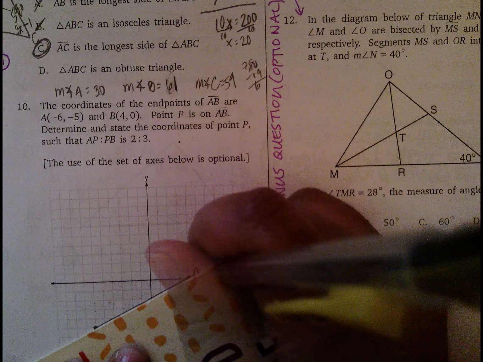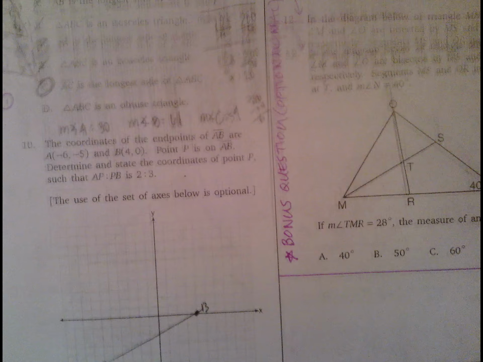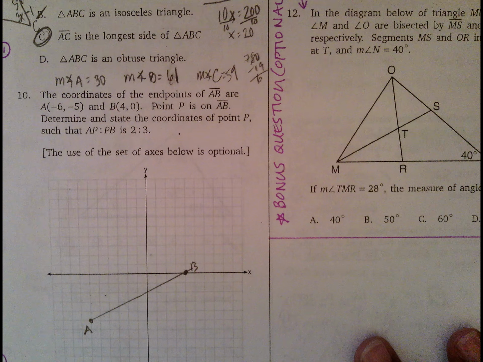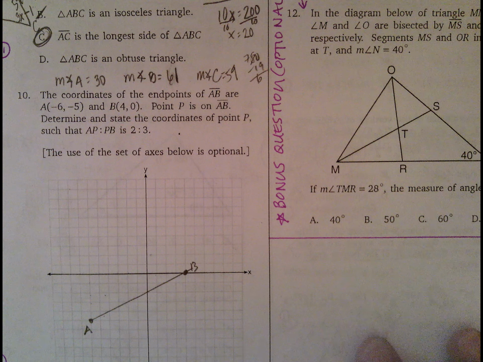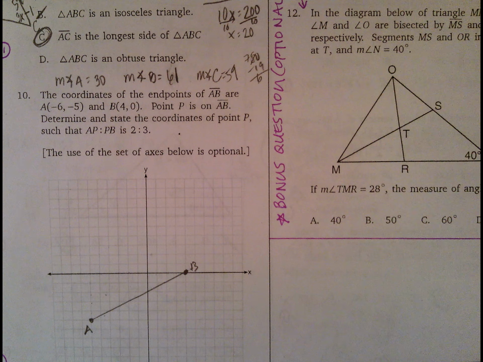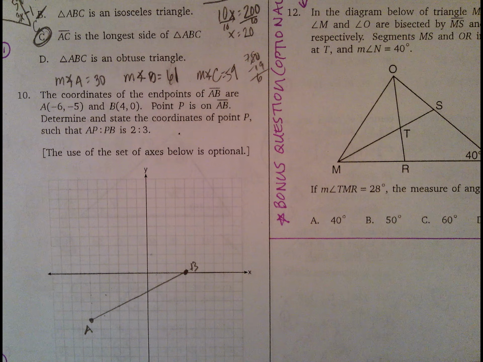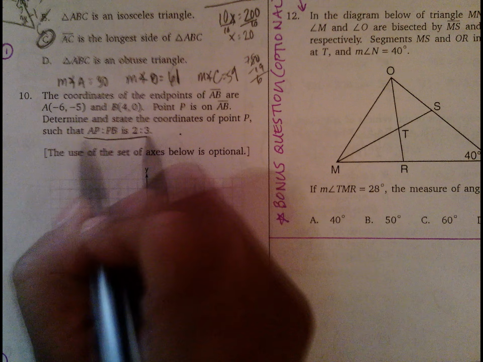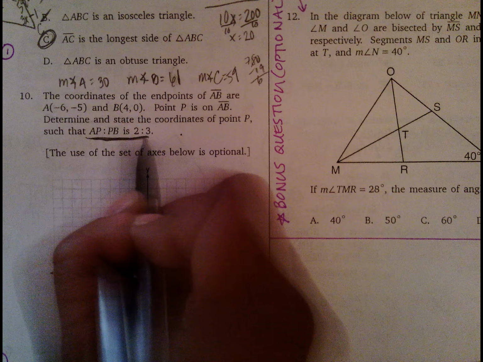Okay. Alrighty. And so it tells us that point P is on segment AB. We don't know where it is yet, but we want to determine and state the coordinates of point P such that the ratio of point P to AB is 2 to 3.